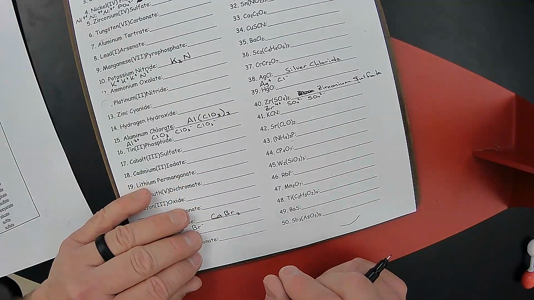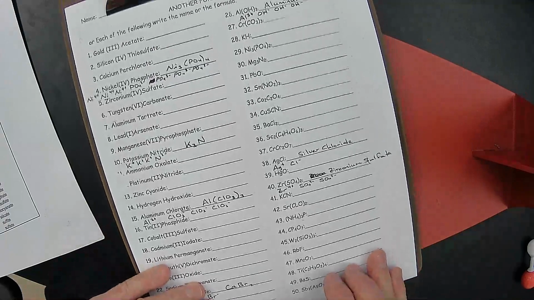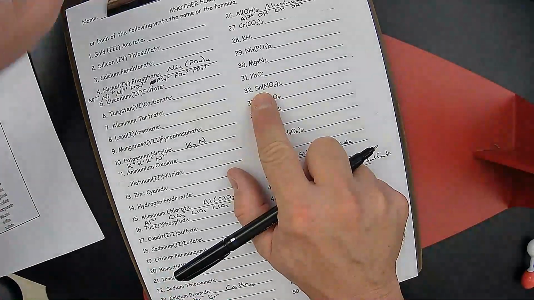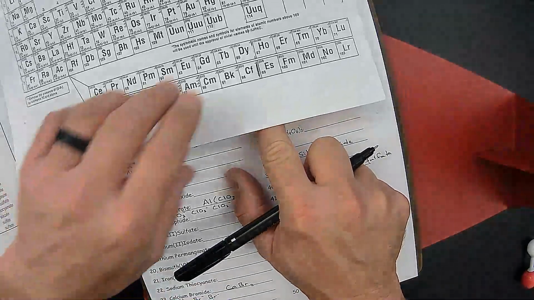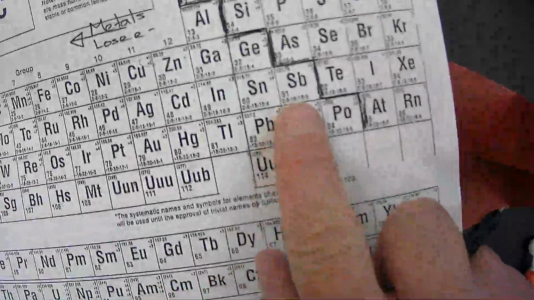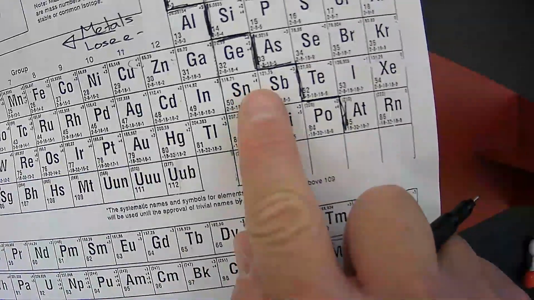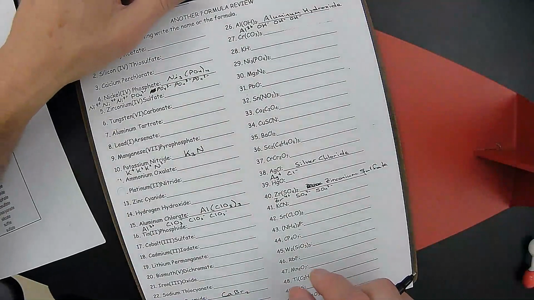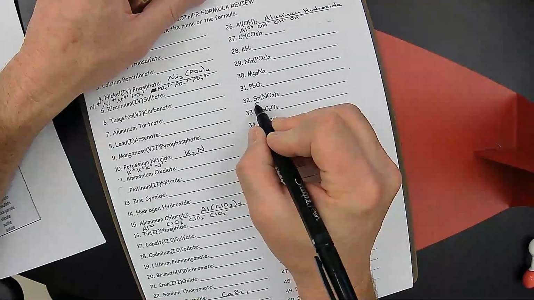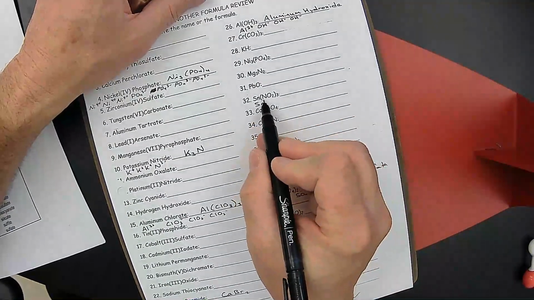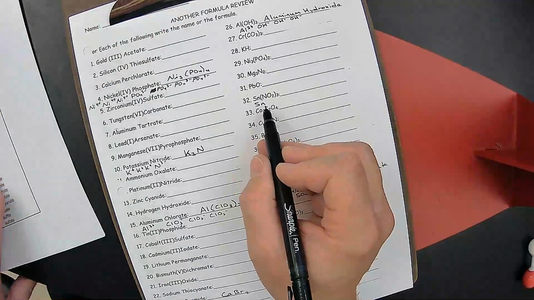Now let's pick one that does have multiple charges, such as Sn. When we look up Sn, Sn can be a 2+ or a 4+. So that means we have to figure out what it is. So we write Sn, but we don't write its charge because we don't know yet.